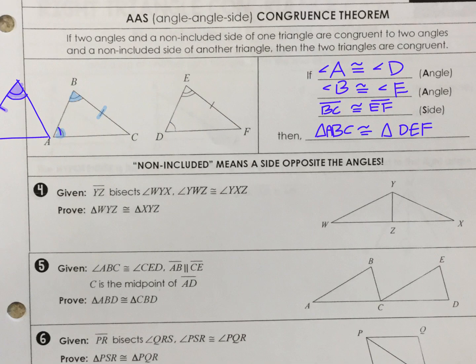So if angle A is congruent to angle D, and angle B is congruent to angle E, and line BC is congruent to line EF, then we know that ABC is congruent to DEF. So let's go down and do some practice ones.